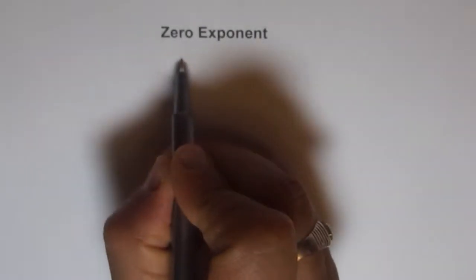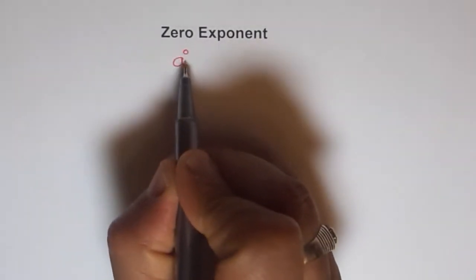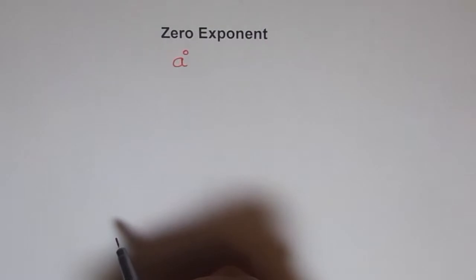Zero exponent. What does it mean? It means something to the power of 0. So here we have 0 exponent. So a to the power of 0 is what?